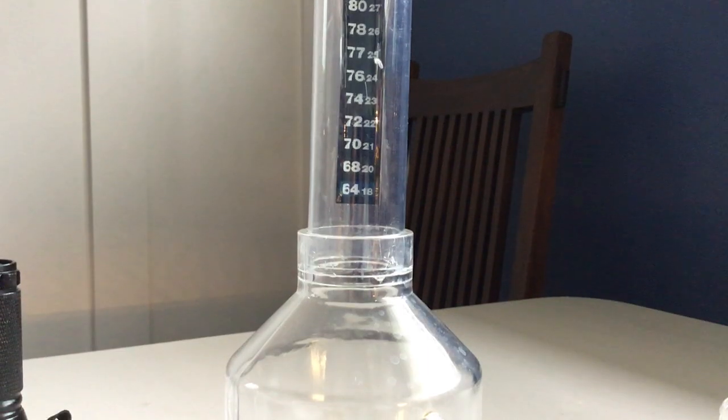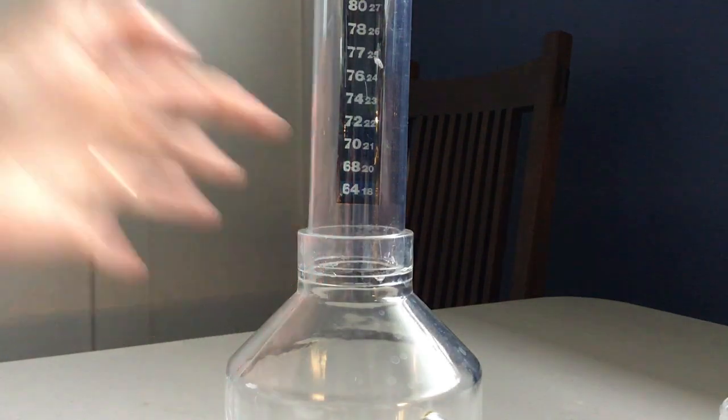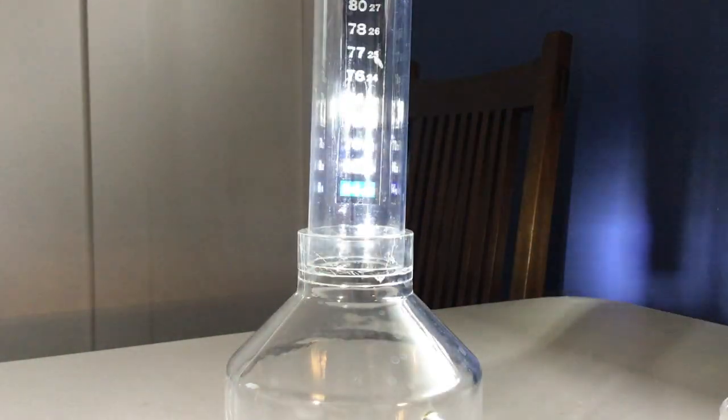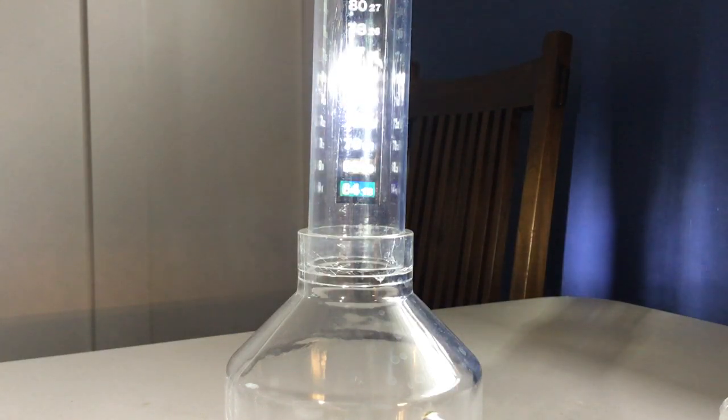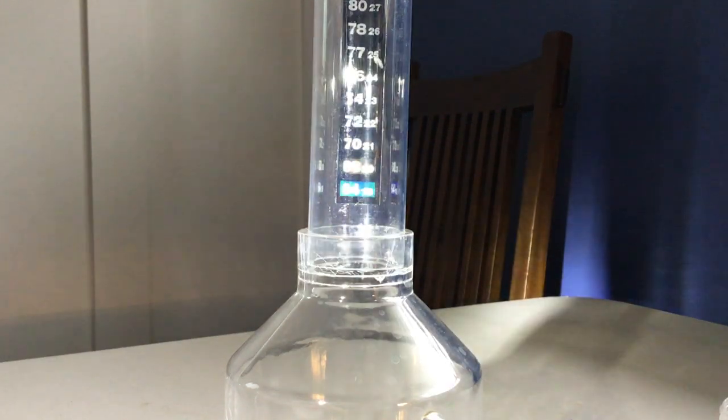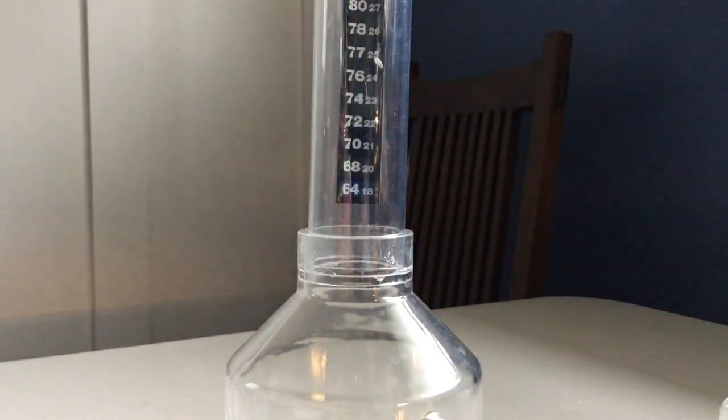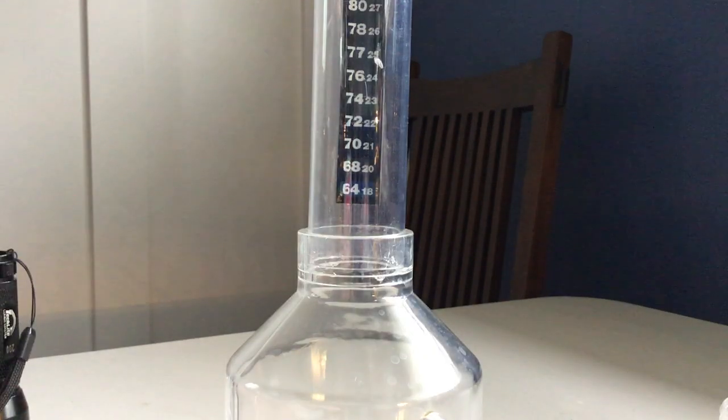And you may have seen this type of thermometer before, especially if you have a fish tank. And basically, it's a sticker that is going to read the temperature, like right there. See how the bottom one is blue? That means that it is 64 degrees or 18 degrees Celsius in the room right now. And so that's going to tell us the temperature.